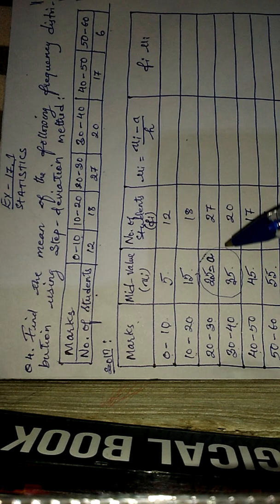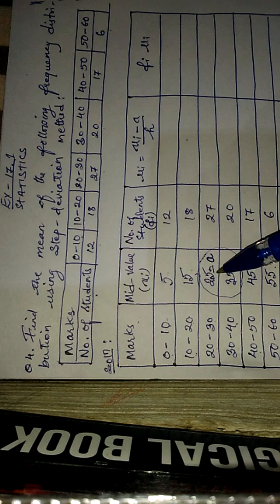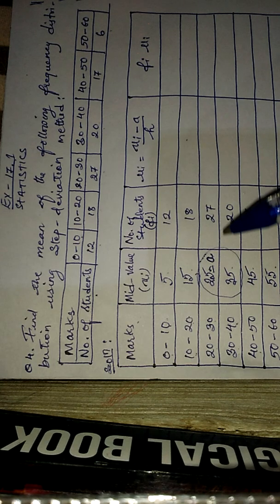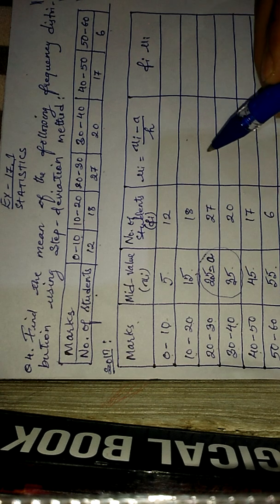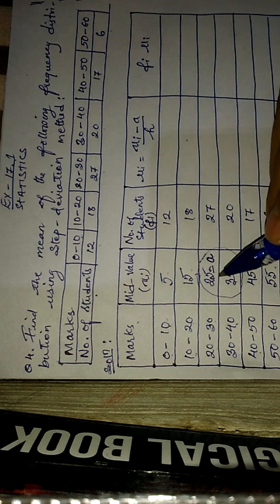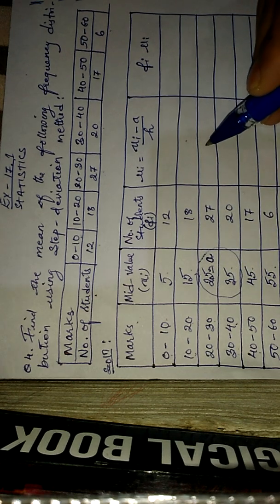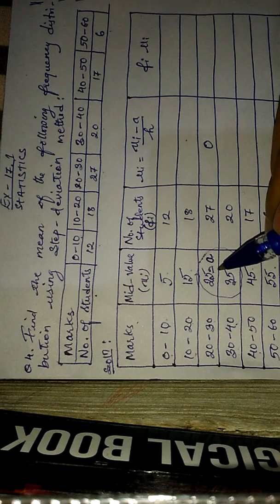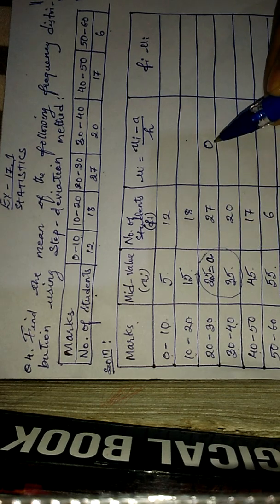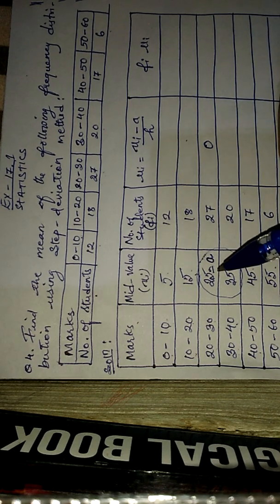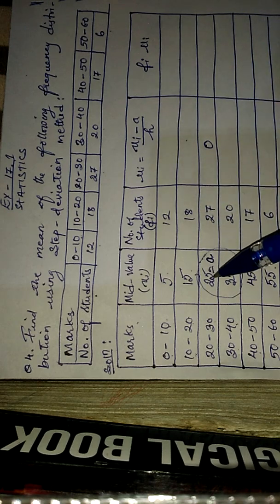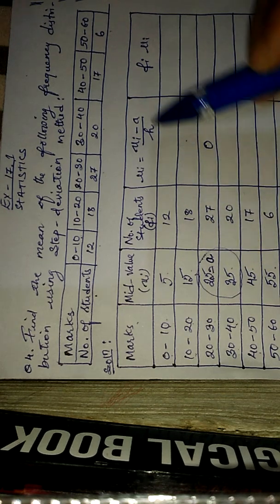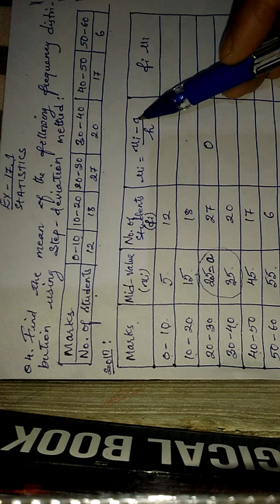Since our assumed mean is 25, just write the ui value in that row as 0, because the mid value is 25 and 25 minus a is 25 minus 25, which will be 0.